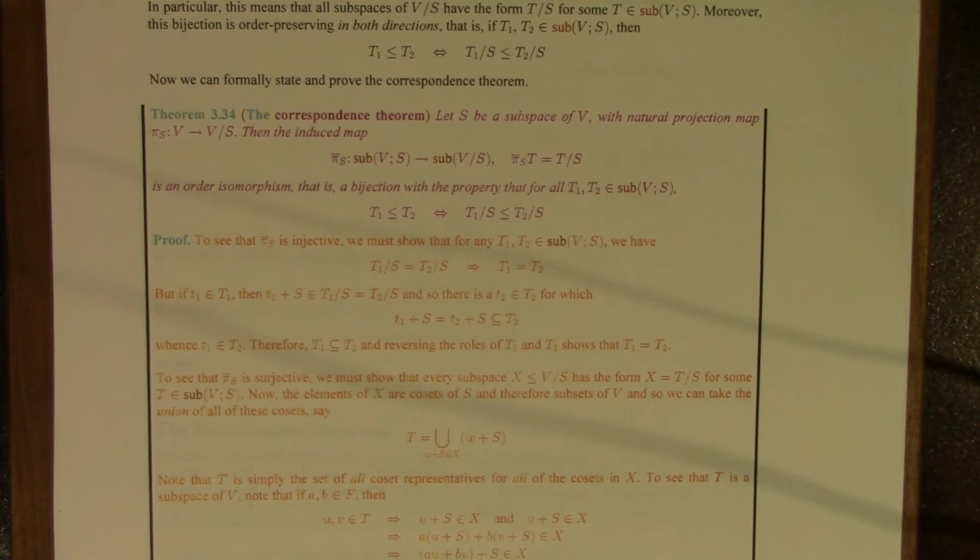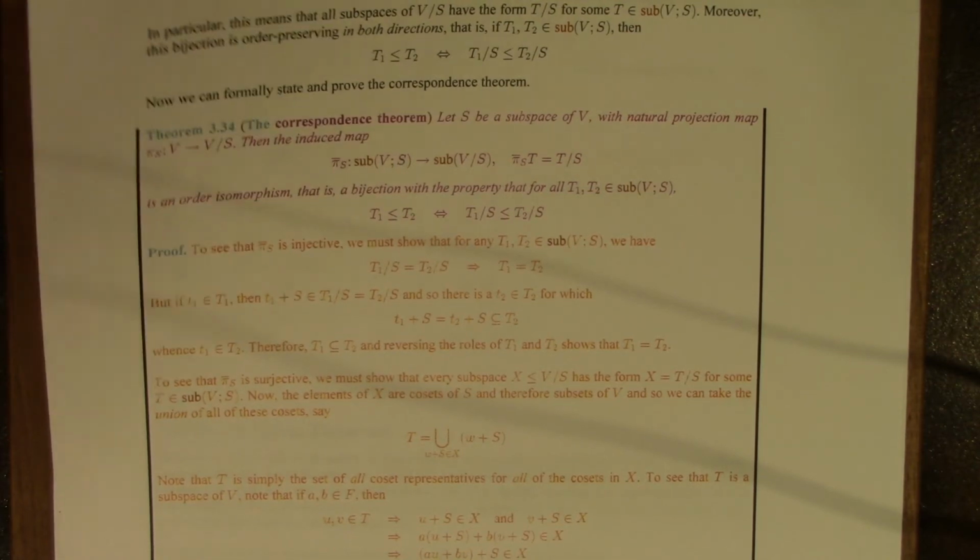I suggest you spend some time with it, see if you can construct the proof yourself, see if you can improve on the proof. The correspondence theorem has versions in group theory and in ring theory. So it's a common theorem in abstract algebra.